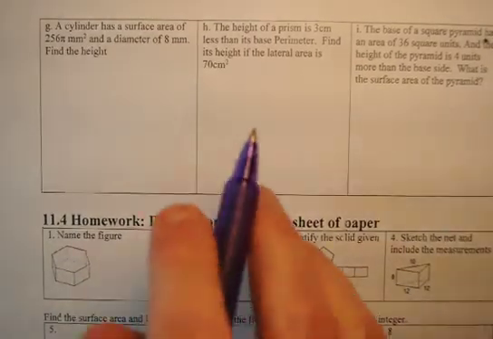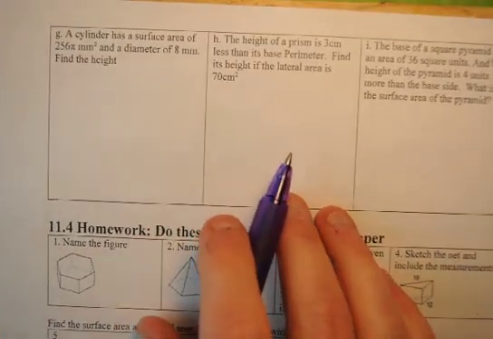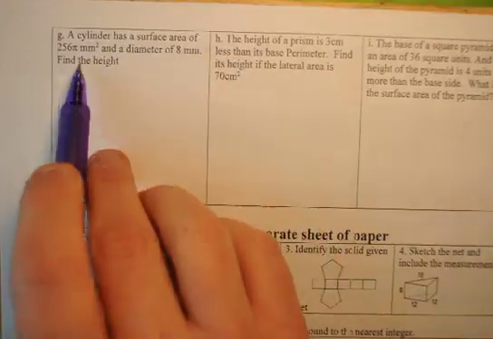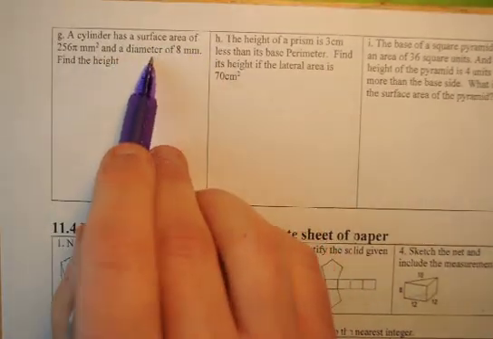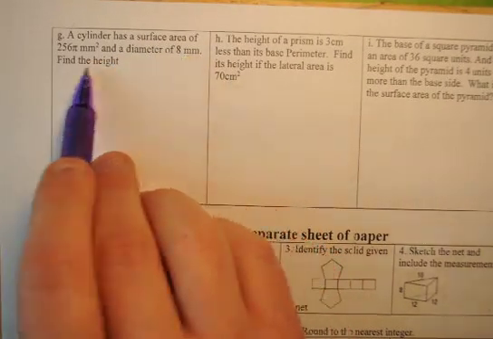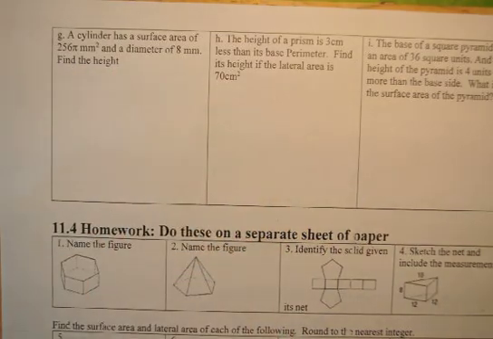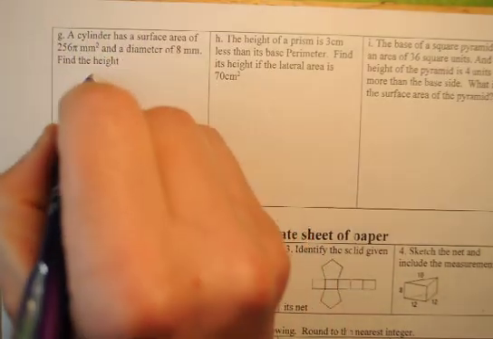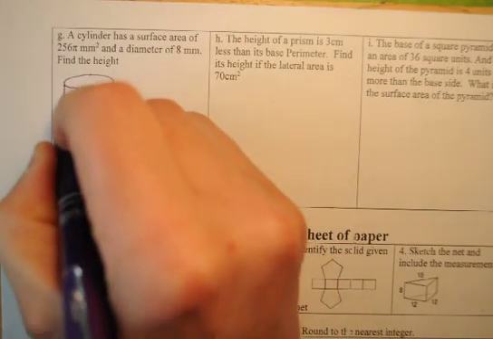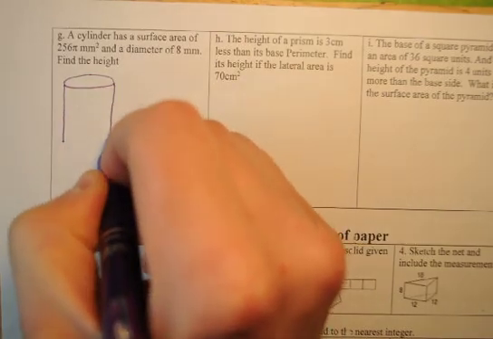We're on G. Cylinder has a surface area of 256 pi and a diameter of 8 millimeters. Find the height. Woo! Alright, let's draw a cylinder. There's our cylinder.